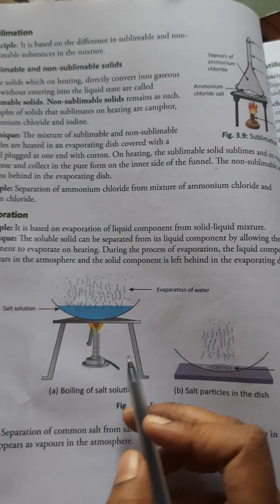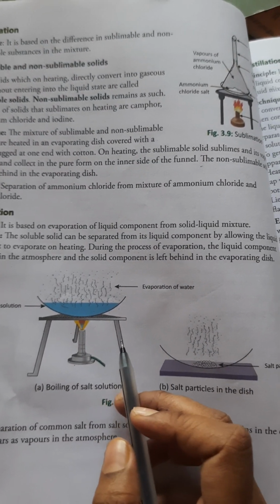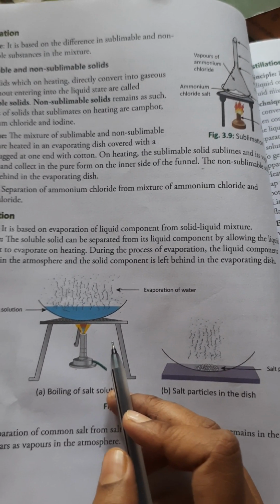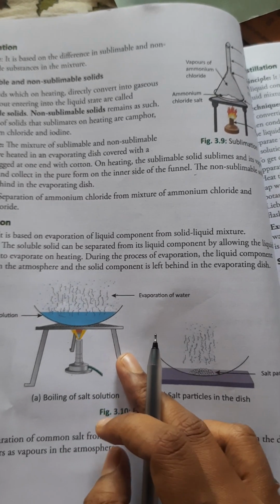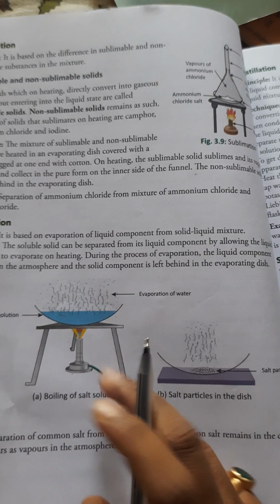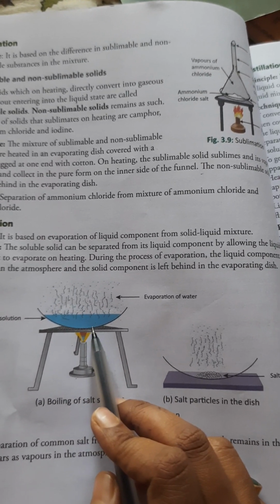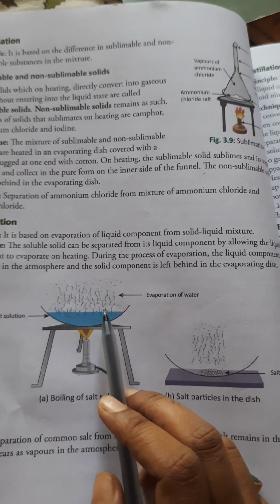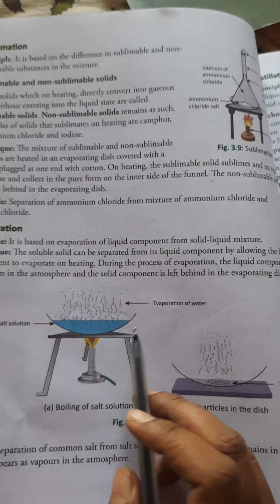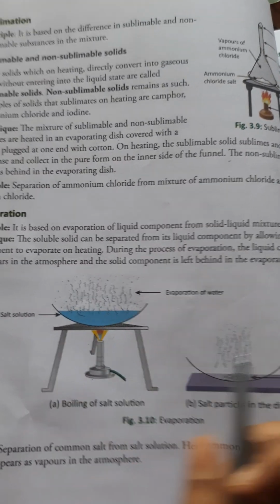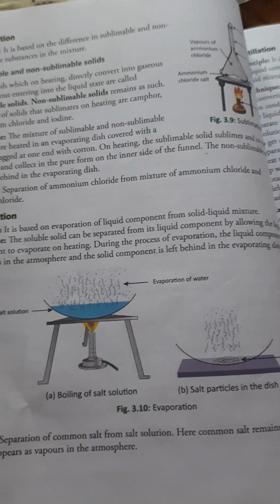Now during the process of evaporation, water disappears slowly into the atmosphere and NaCl is left behind in this China dish. Then, using this process, you will separate the common salt from the salt solution. Very easy process.